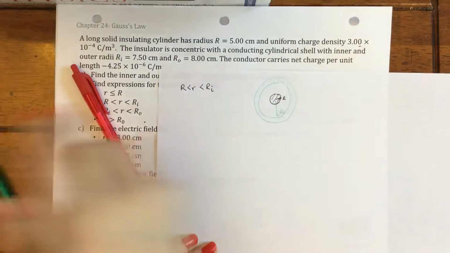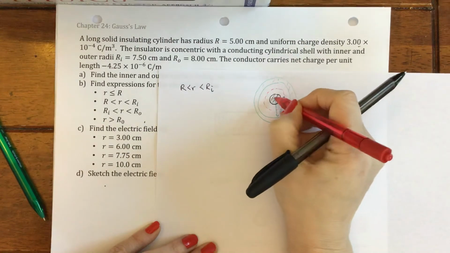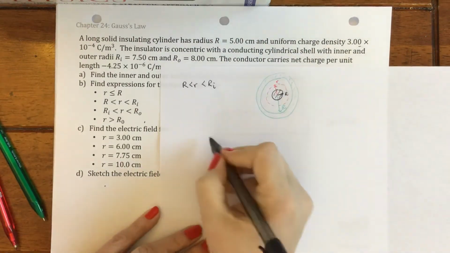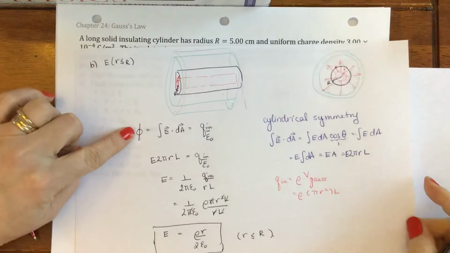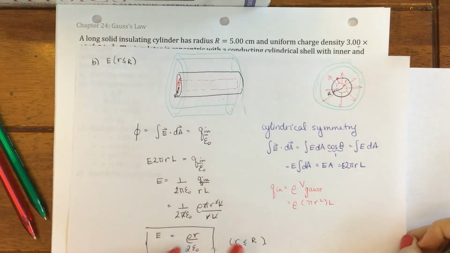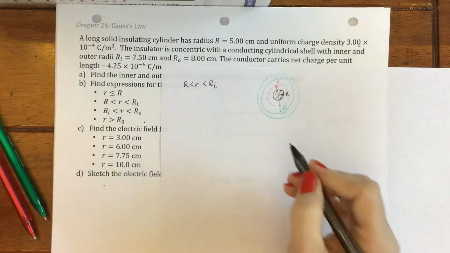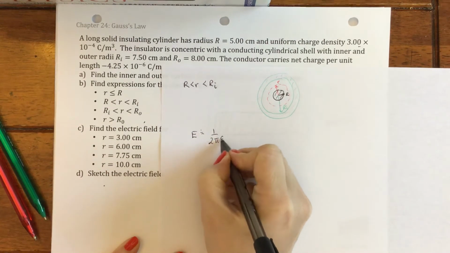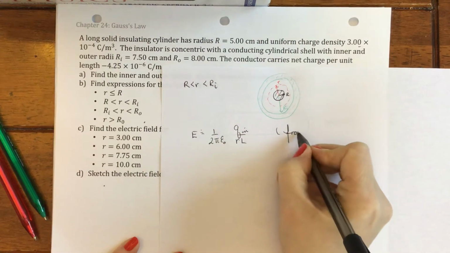If we want the electric field somewhere in here, we draw a Gaussian surface, that's a cylinder with radius r in between the 2 radii. We'll use the result from the previous part. So from the previous part with the cylindrical symmetry, we started with Gauss's law, we found the expression for E dot dA, and we used that to find the result that electric field was 1 over 2 pi epsilon naught Q inside over r times L. So let's use that result again. So E equals 1 over 2 pi epsilon naught Q inside over rL. So we'll say that's from previous.